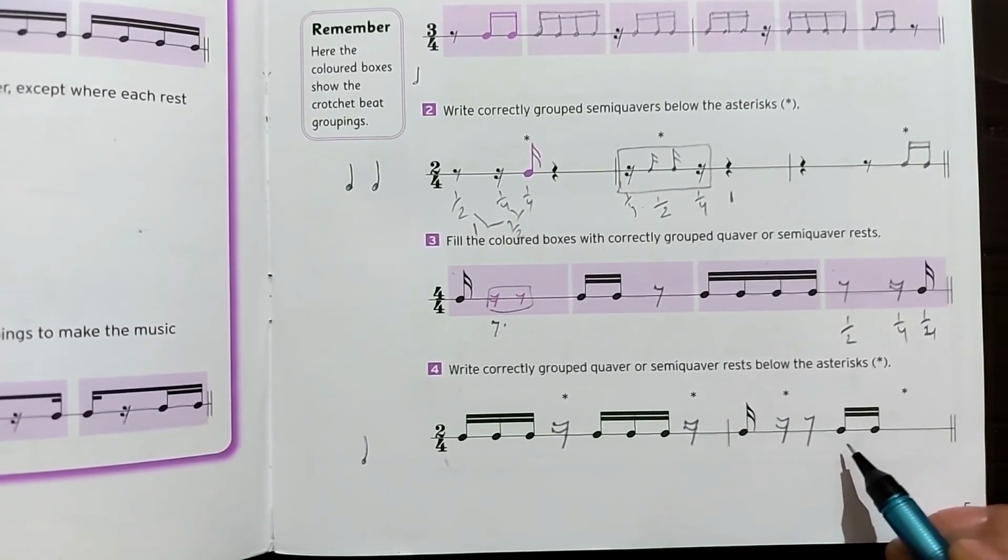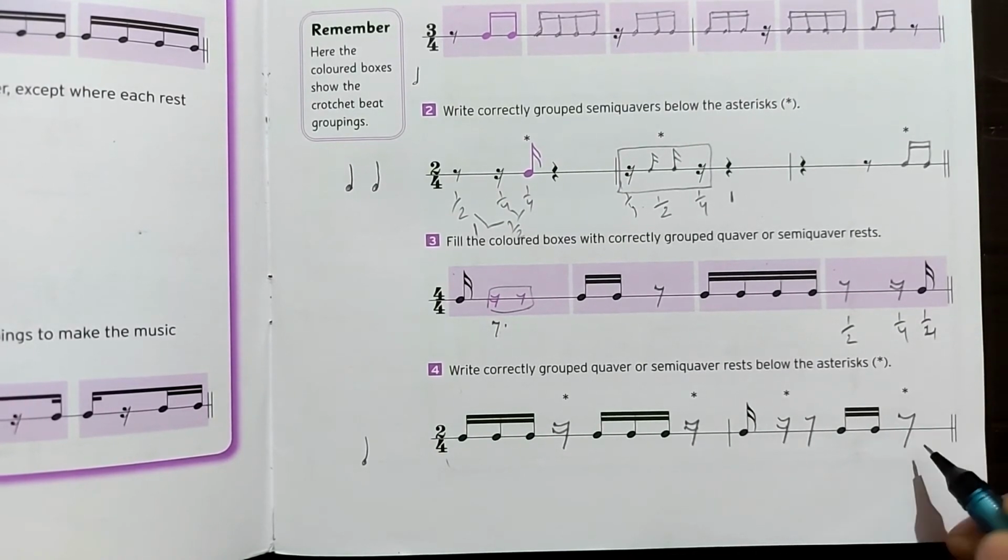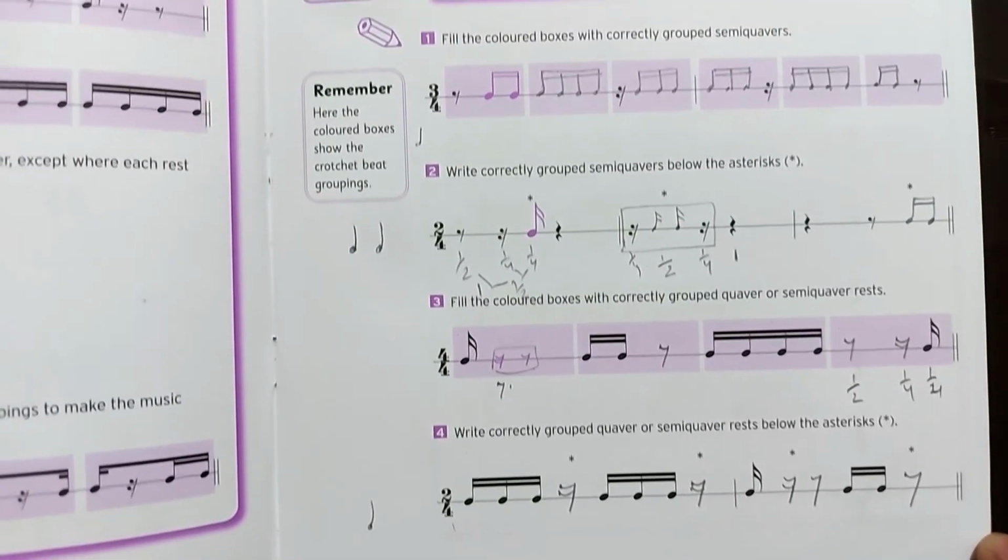Now second one, we have two semi-quaver notes. To complete this, we can have one semi-quaver rest. Okay, so I hope you understood this breakup of it.